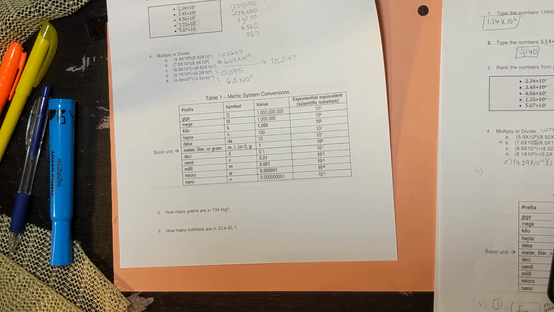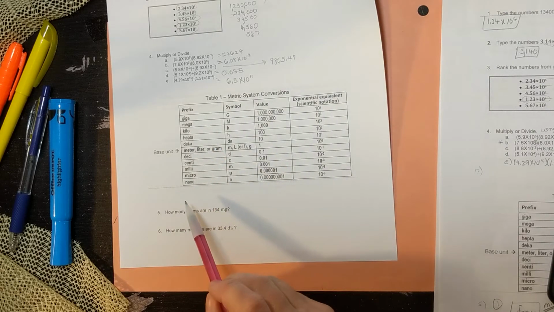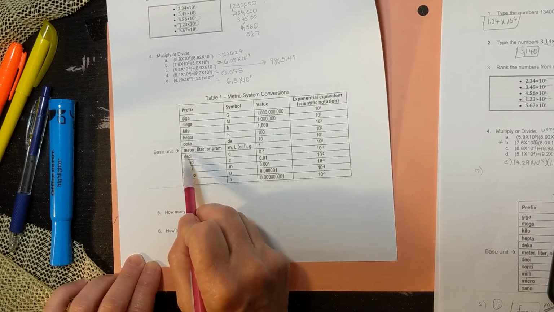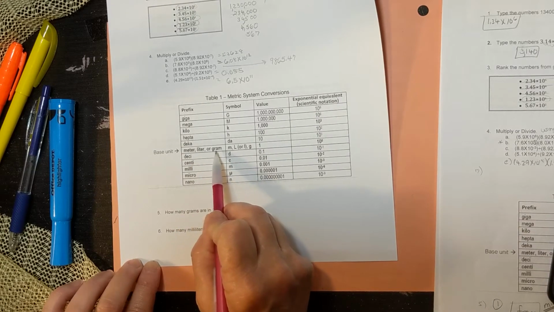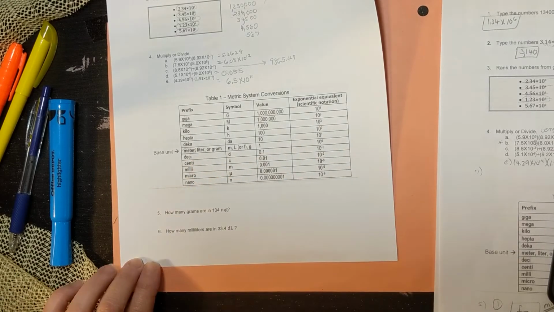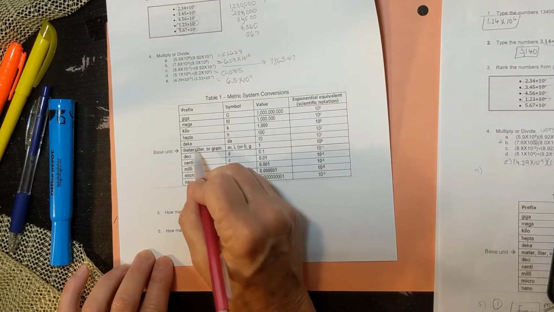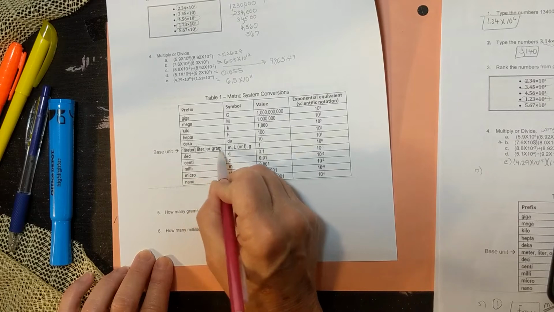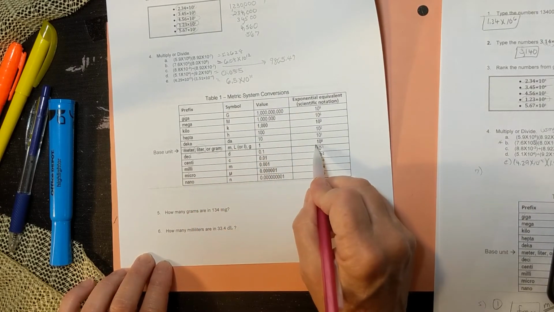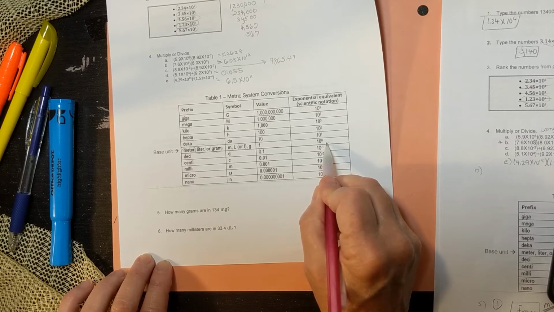The metric system has a great system. It's based on tens, so there are all these little prefixes that mean something. The base is meter, liter, or gram. Meter is our length. We measure things in length with meters. Liter is our volume, and gram is our weight. These are the base, or 10 to the 0, which means the number 1.